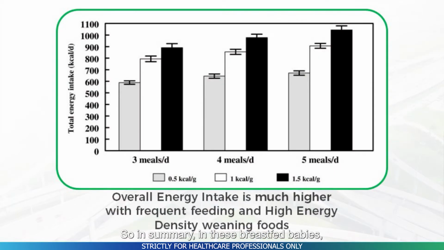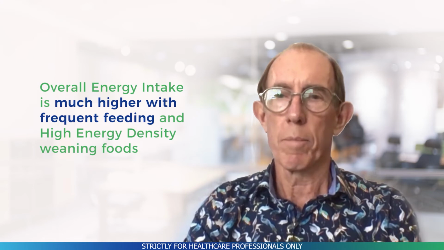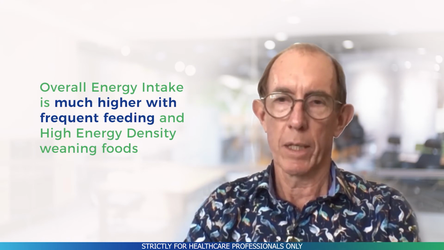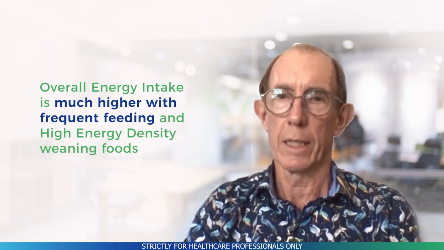So, in summary, in these breastfed babies, by feeding them more often during the day, so going from left to right here, and with a higher, in this case, energy density, but the same would be true for nutrient density, we can get a much greater intake into the children with frequent feeding and a high energy or nutrient density.